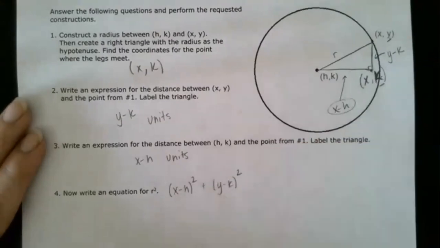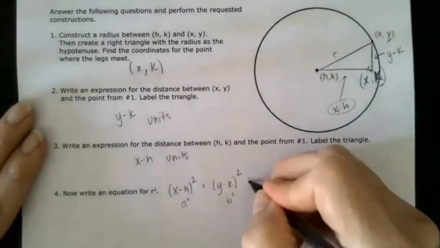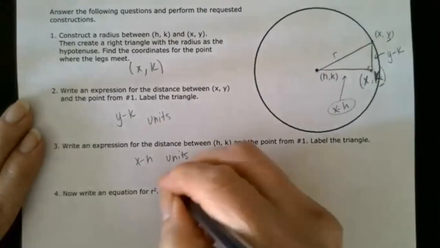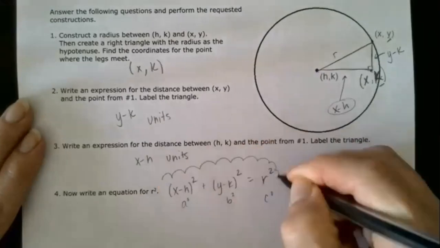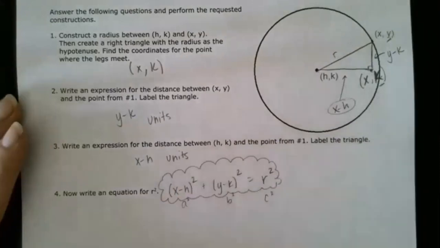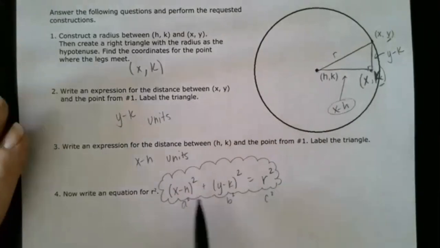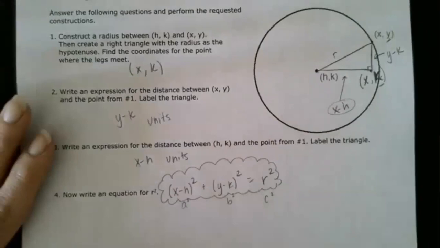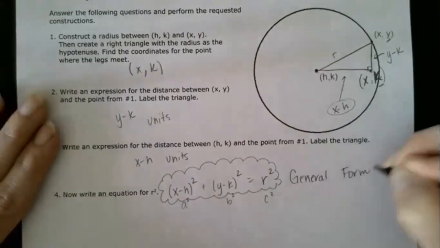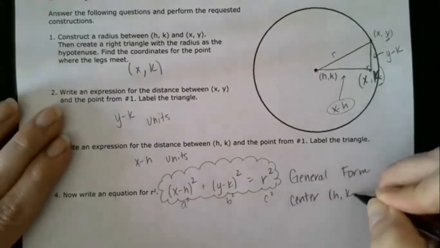So there's my A squared plus B squared. Oh, look, I even labeled them. And that's going to equal my C squared, which is the radius. So this is the big deal. This is the equation of a circle that has a center anywhere. The center is (h, k), and then it has a radius of r, r being some number that's already been squared. And we call that the general form of a circle. And it has a center at (h, k) and a radius.